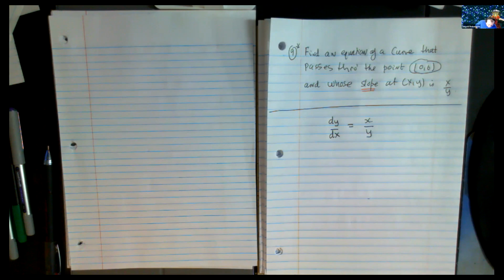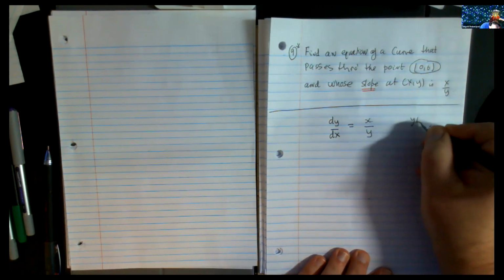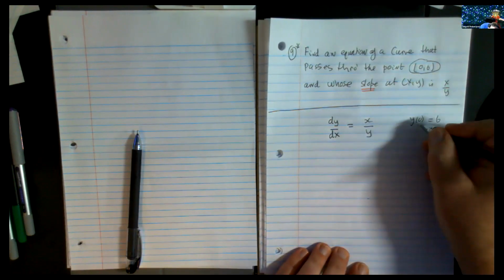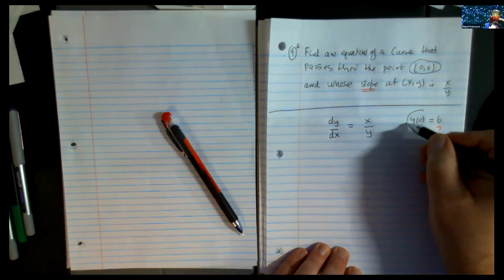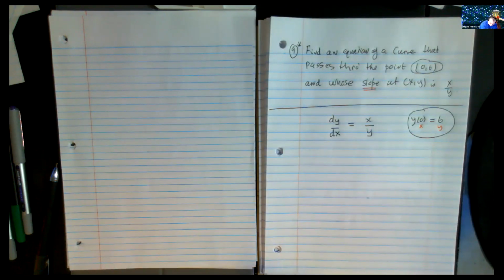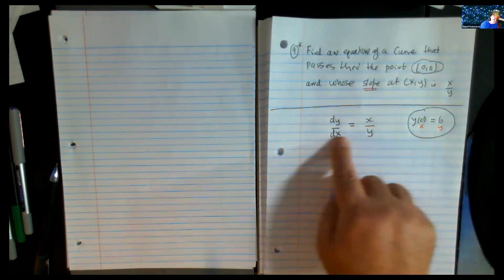Isn't that telling me y of 0 is 6? In other words, when x is 0, y is 6. So that is actually our hidden boundary condition. So although it started life as a whole load of English, mathematically, isn't that the essence of what it is saying?